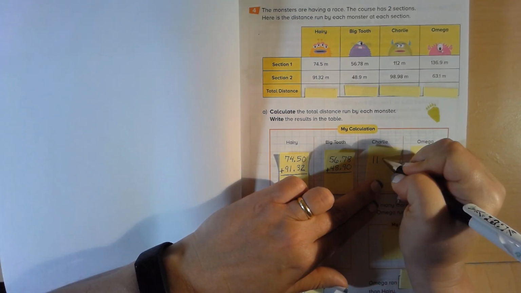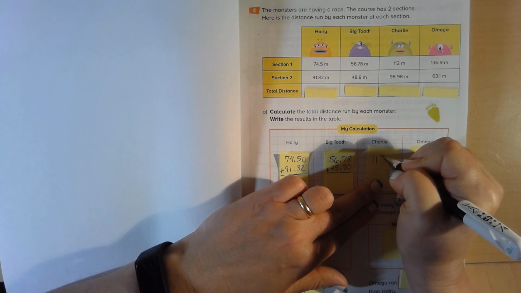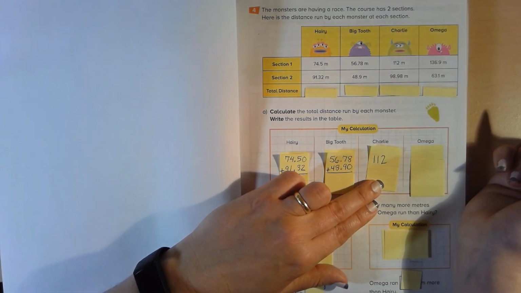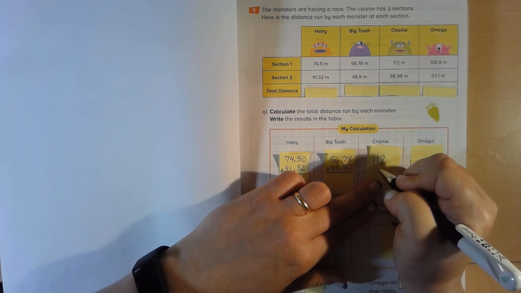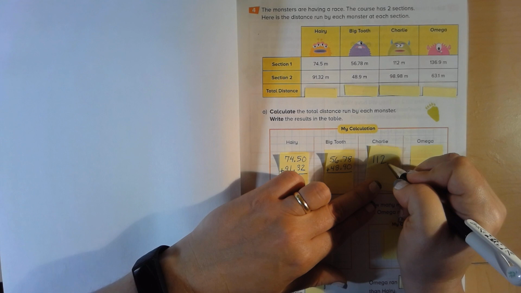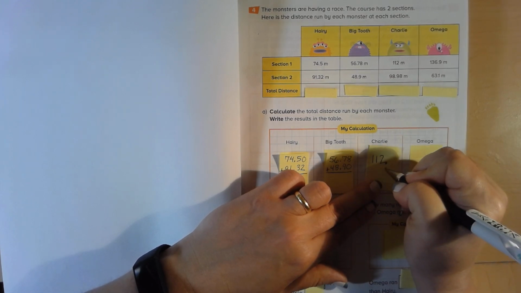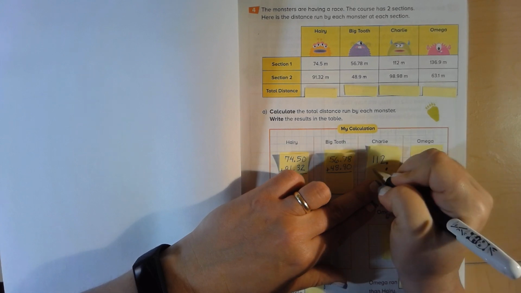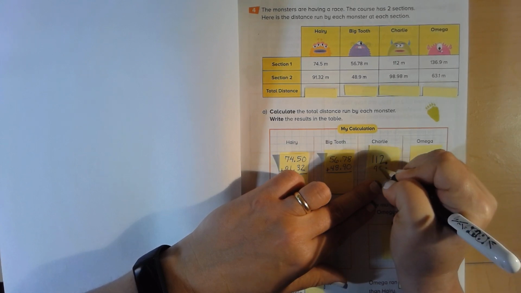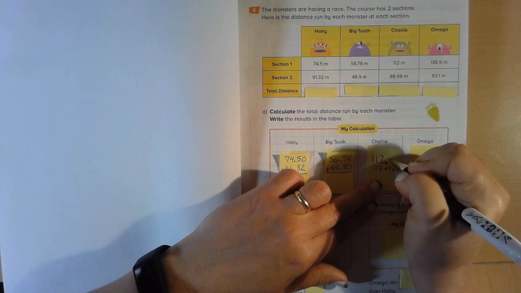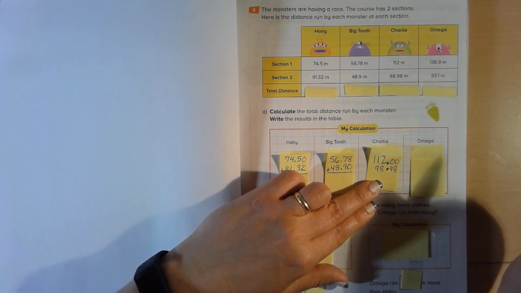So he has 112 meters. Now we need to line up our decimal points. So you need to know where the decimal point goes. Goes there. So we have 98 and 98. So I need 2 zeros to fill in the spots.